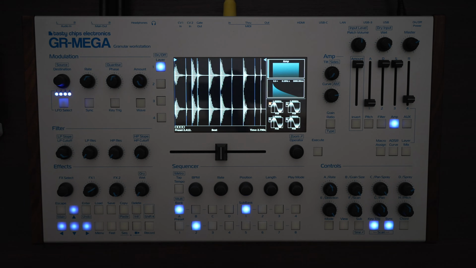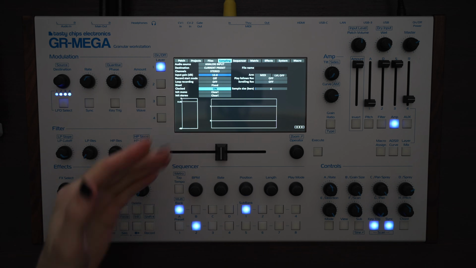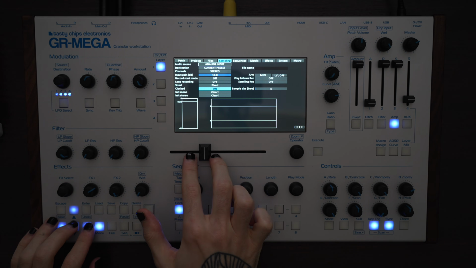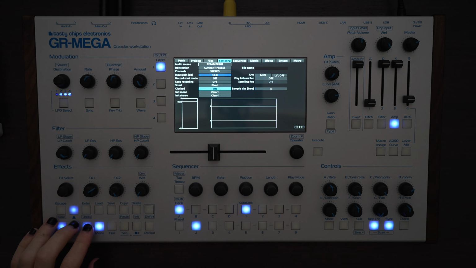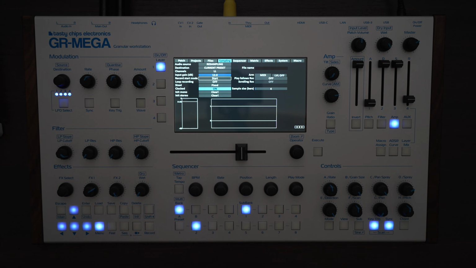Now on to resampling. Let's say I found a great sounding part in the left channel and I want to turn it into double mono so it plays in both ears. I go to the resampling menu. Select audio source as resampling. Set channels to LL, which means double mono. Choose the recording mode and record it.